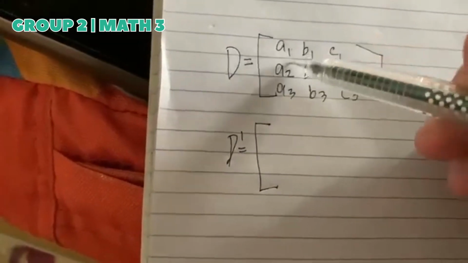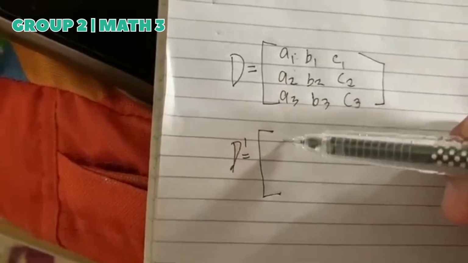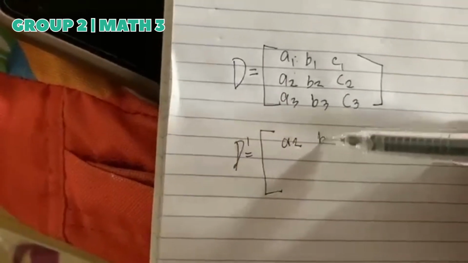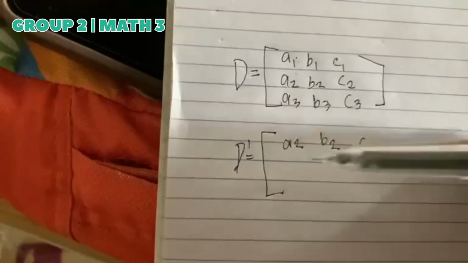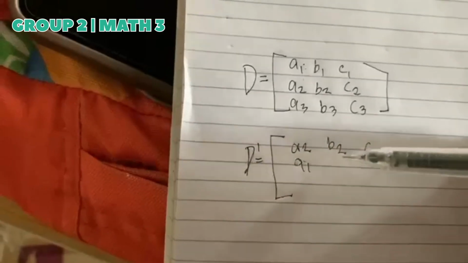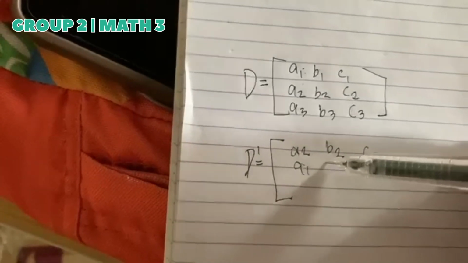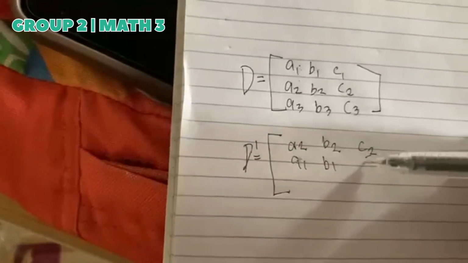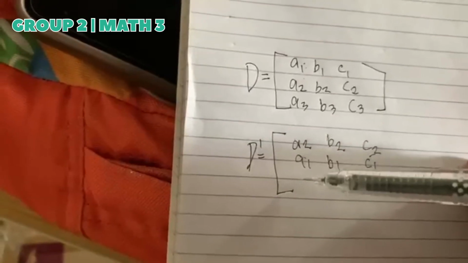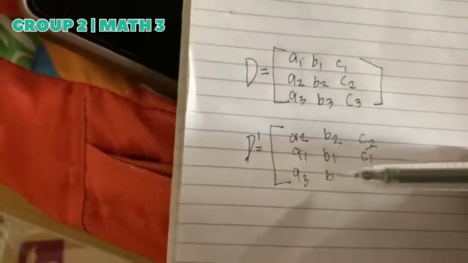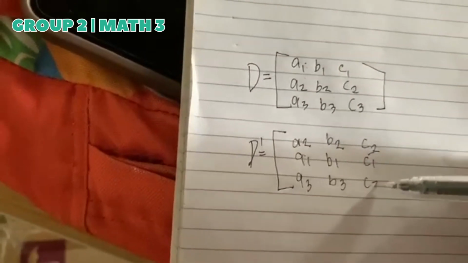So we just change A2, B2, C2, then A1, since two rows, we change B1 then C1, then another A3, B3, and C3.